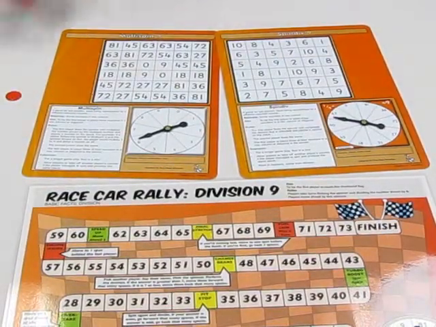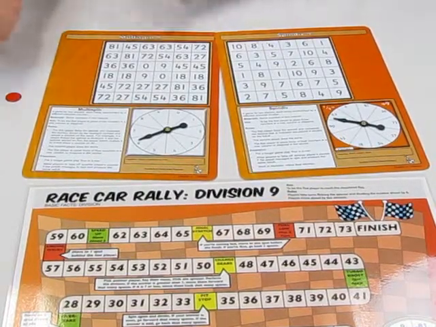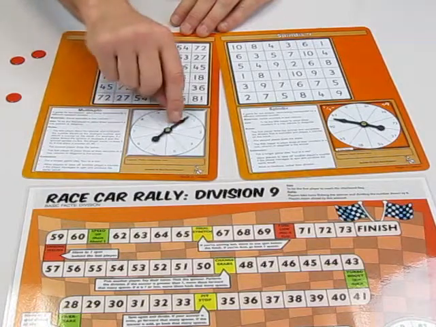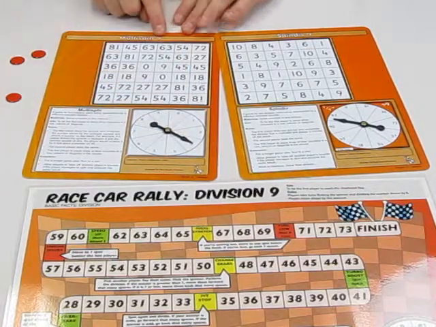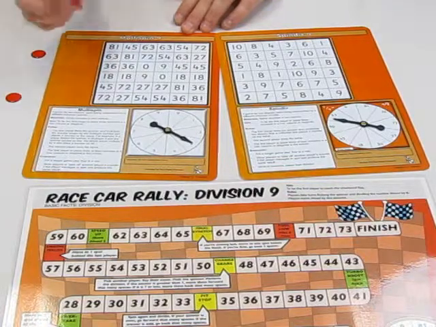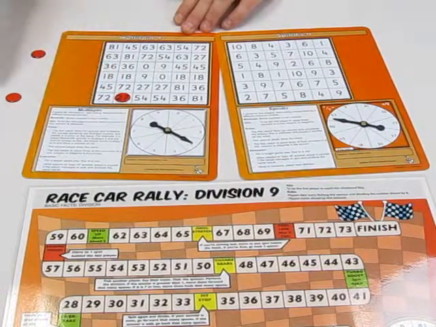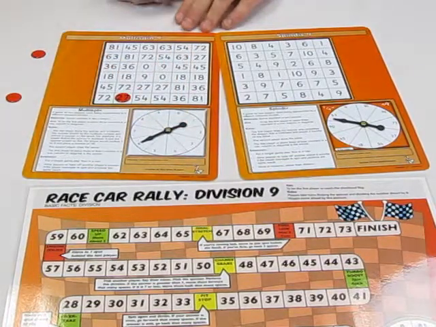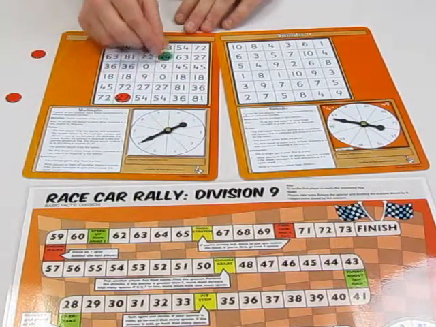Same conceptual idea, but differentiating it to make it accessible for all the children in our room. Now in this case, it's basically 2 players, and the gameplay is pretty similar. Imagine I've spun up 3, it'll be whatever 3 9s are, and I'd put a counter on 27. The next player would have a turn, and they might spin up, for example, 6 9s, and that's 54, and they would put their counter there.